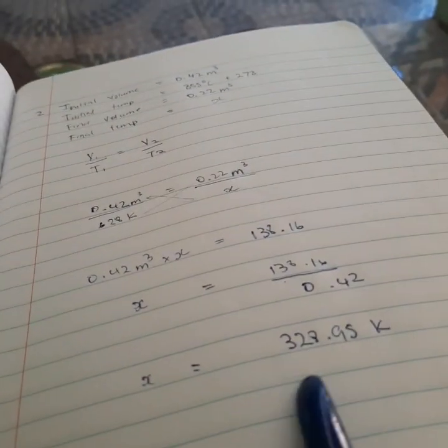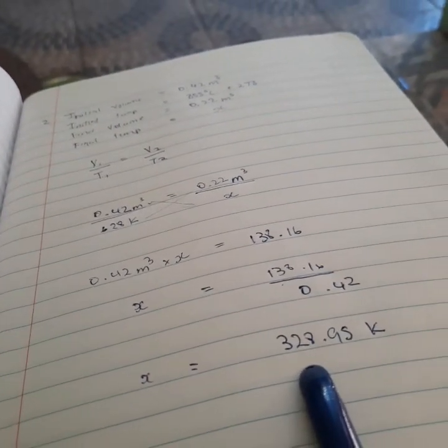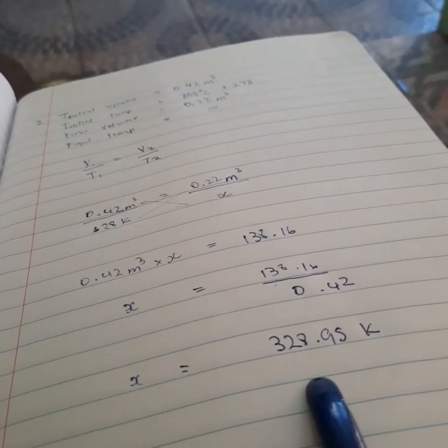You can see that the temperature decreased. As temperature decreases, volume also decreases.